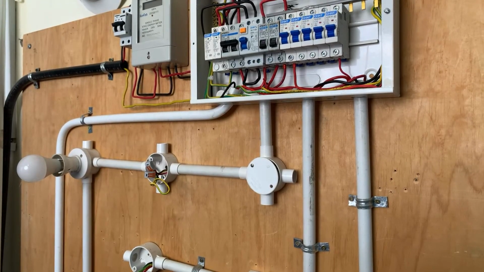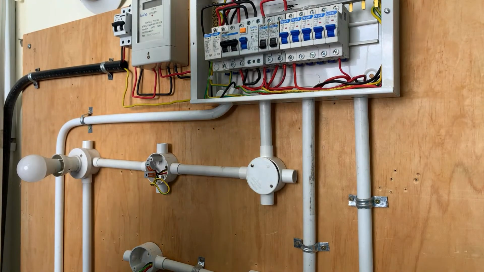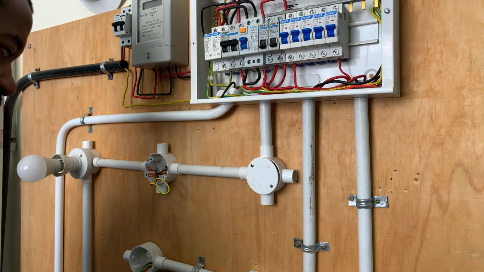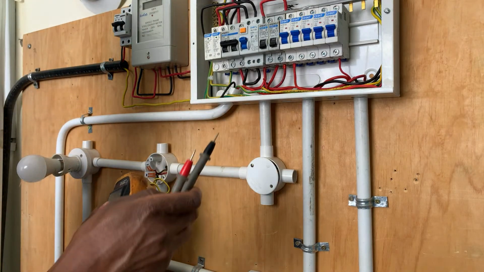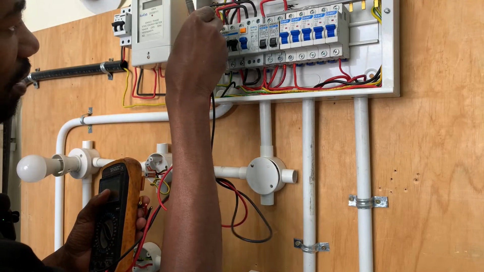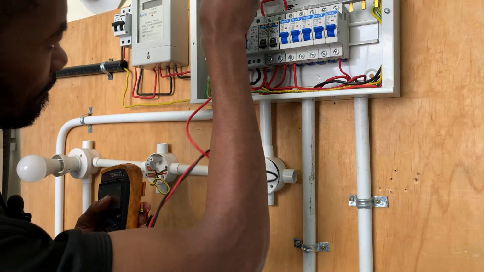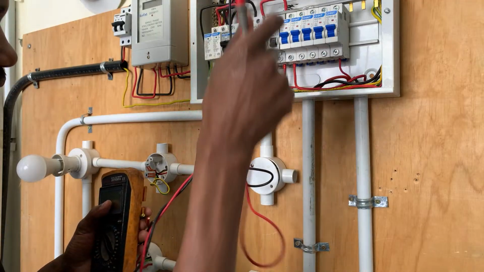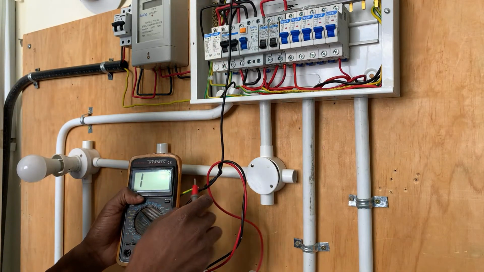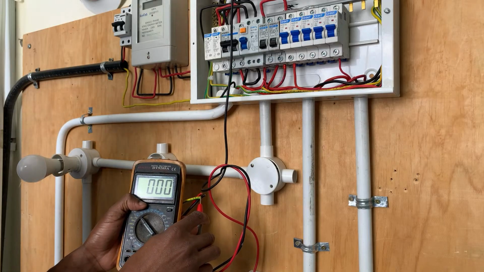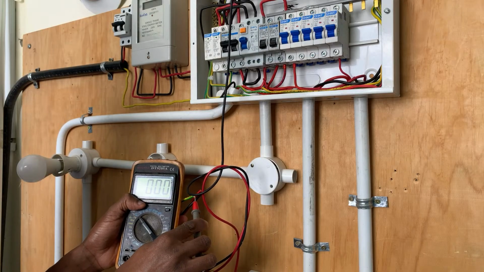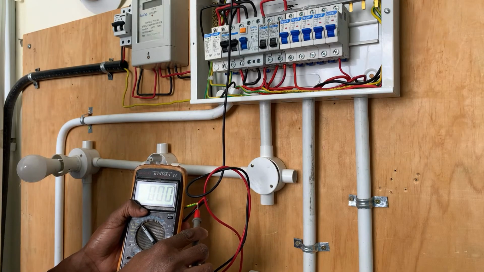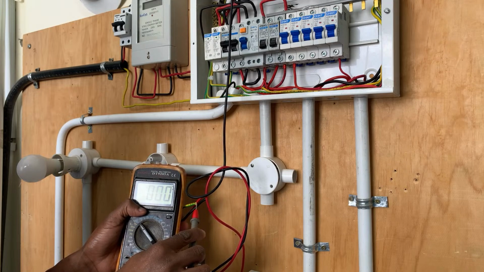Using our multimeter, we want to ensure that there is continuity all the way from the consumer unit. So we place our probe at this point right there, and then test the earthing. You can hear there is a beeping sound, and also there's zeros, meaning that the resistance is almost negligible.